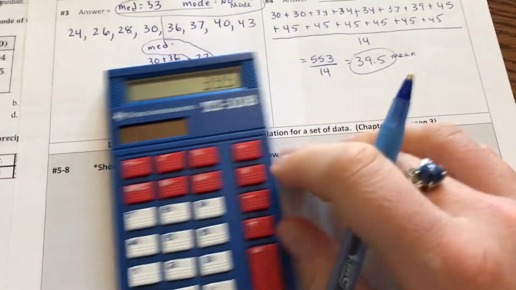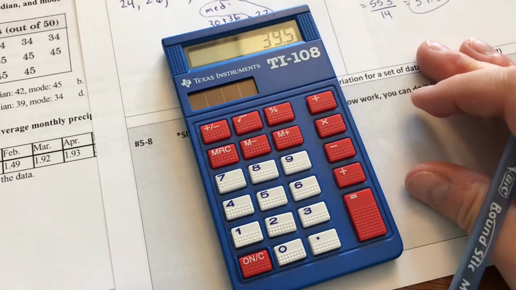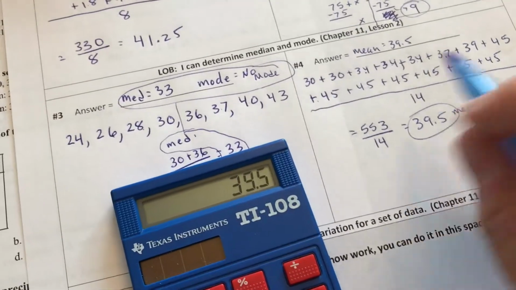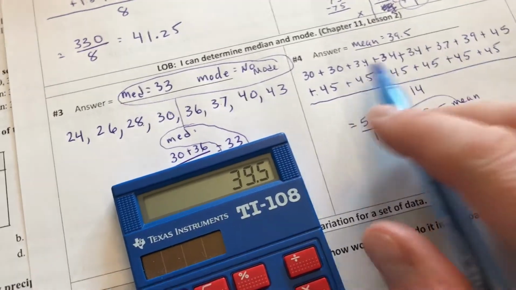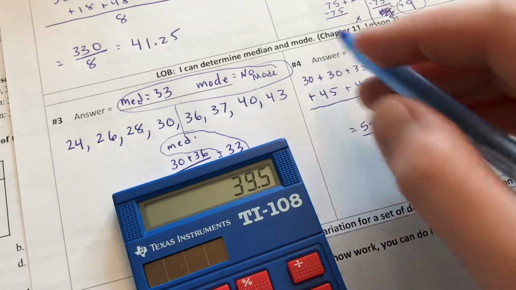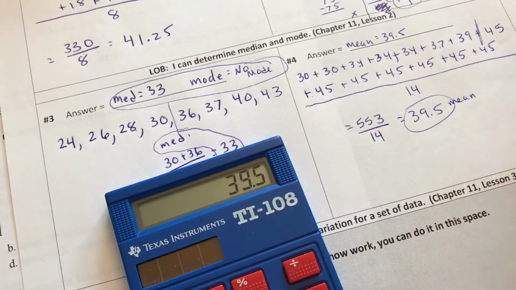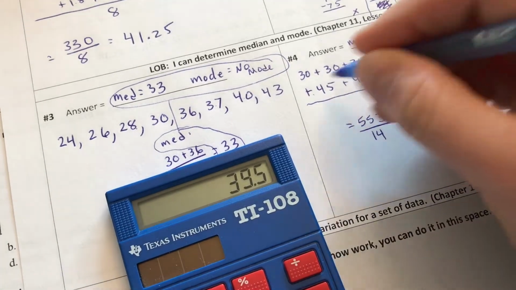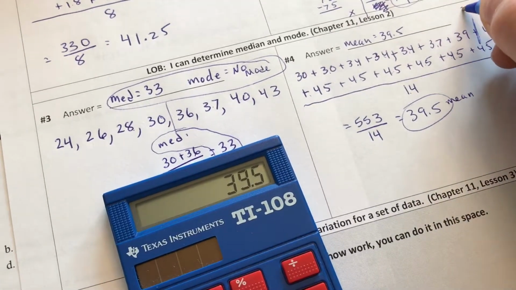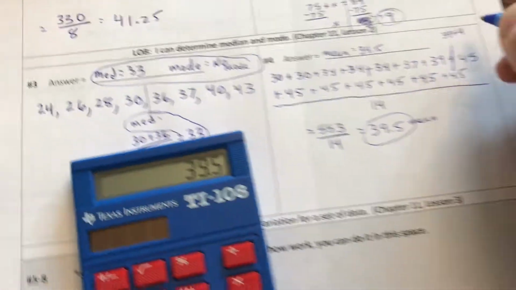So mean 39.5. Okay, so now we need to order these for the median and mode, which honestly, they're already in order. So there were 14 total. 1, 2, 3, 4, 5, 6, 7. This would be the halfway point. 1, 2, 3, 4, 5, 6, 7. So the median is between 39 and 45.